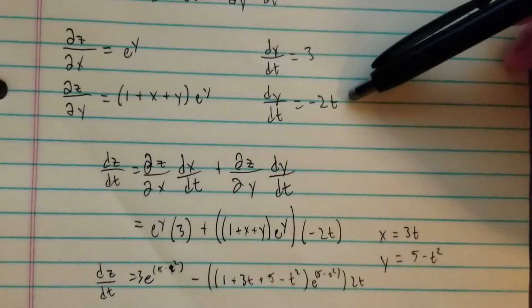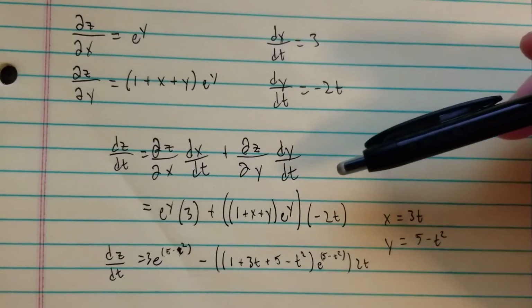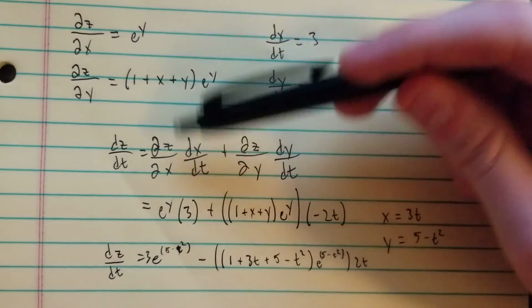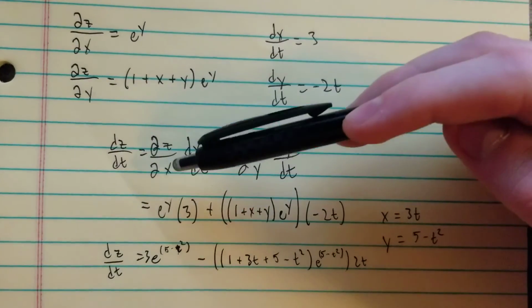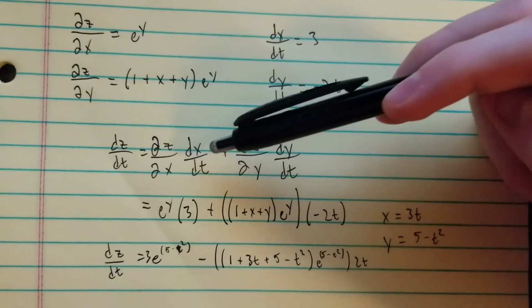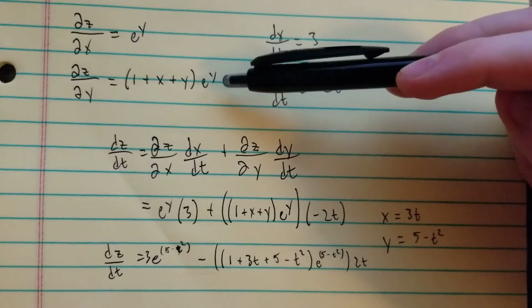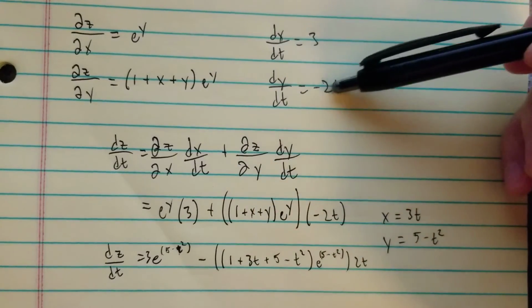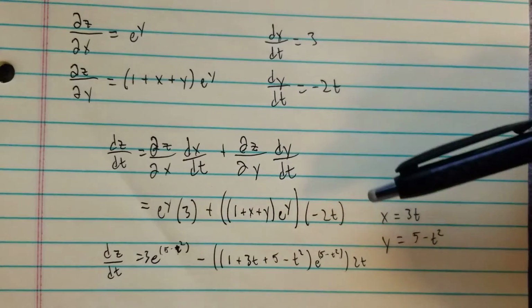Now we move on to plugging them into the chain rule formula. First off, we bring our e to the y power down, with our 3 for the derivative of x with respect to t, and then we bring our 1 plus x plus y times e to the y power down with our negative 2t, and we're going to add these two parts.